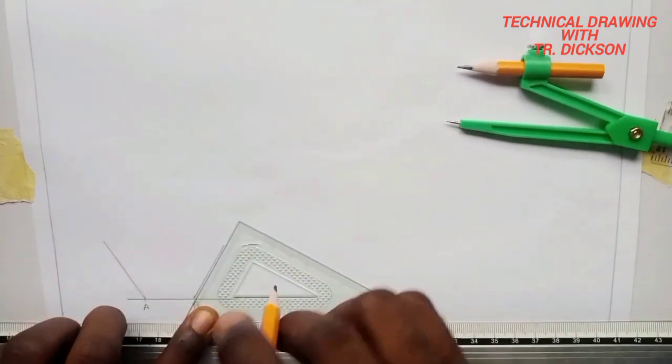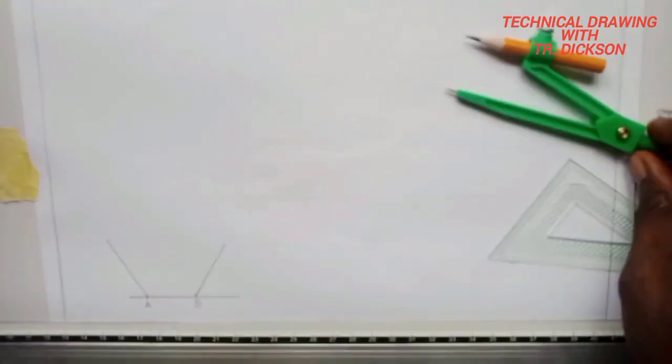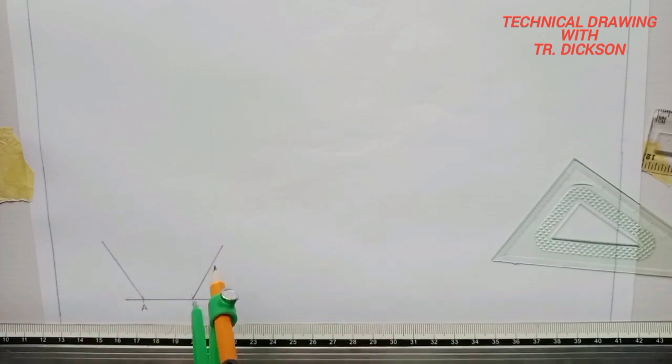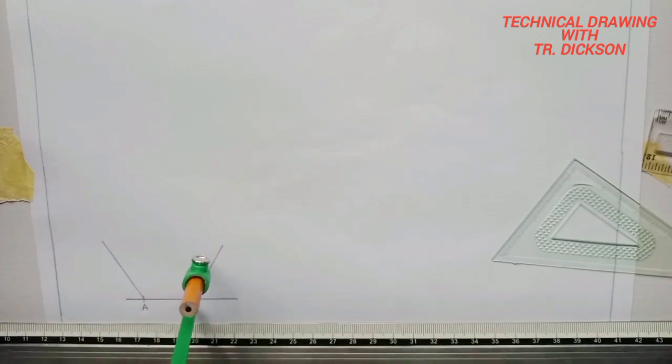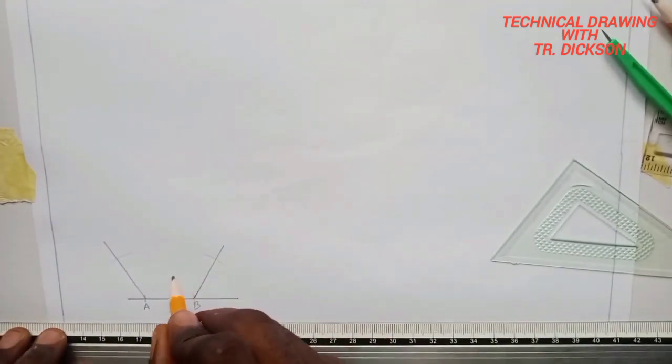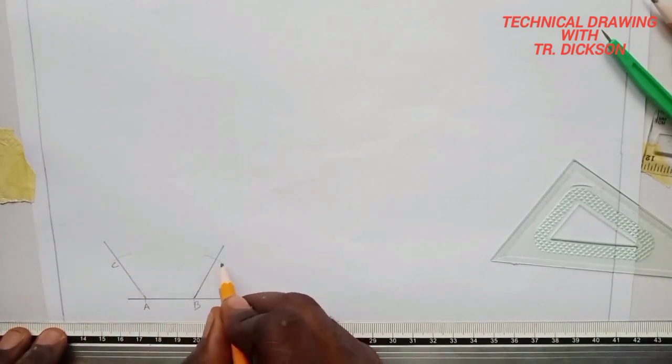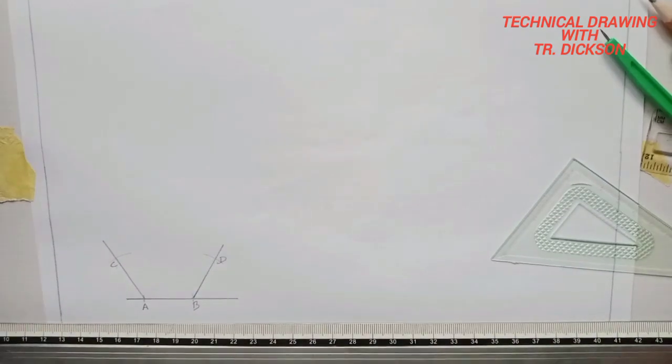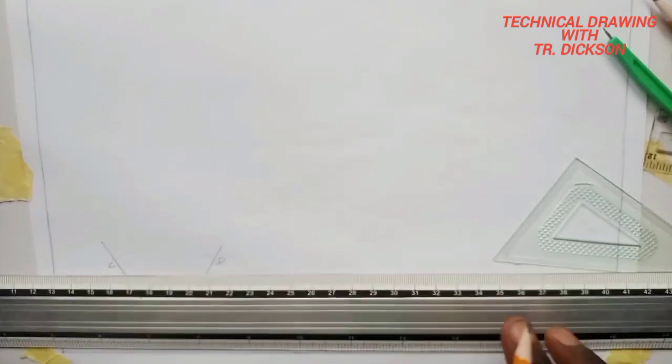So that is what we've obtained there. Having done that, we pick the measurement already taken using the compass, and we cut an arc on the just drawn line, and the same thing on the alternate side. So having done that, we've already gotten 3 sides of the hexagon.